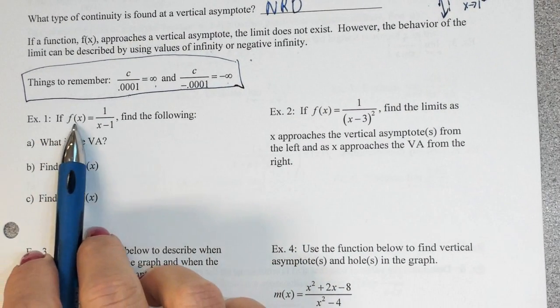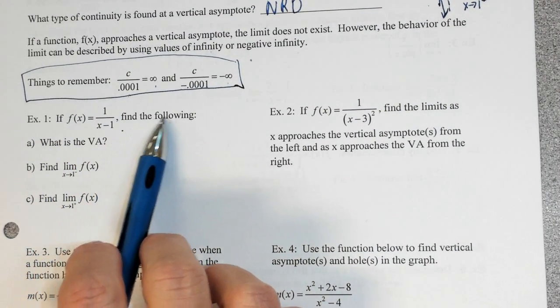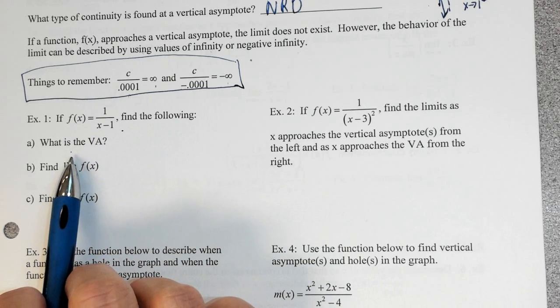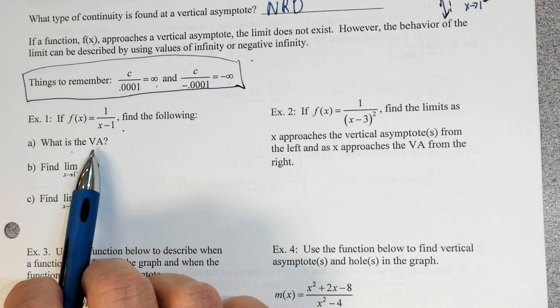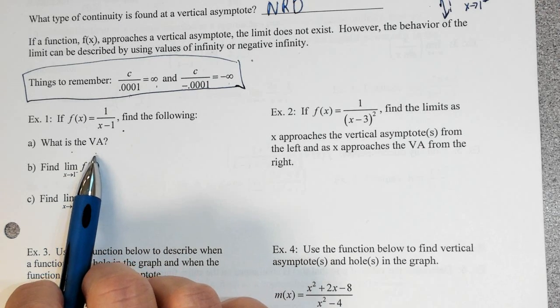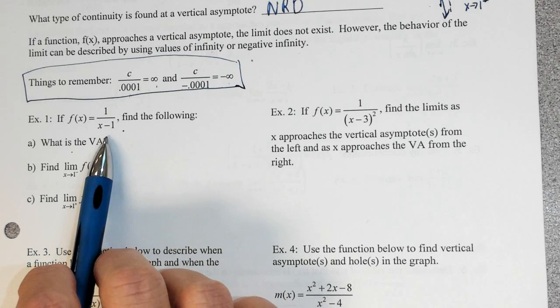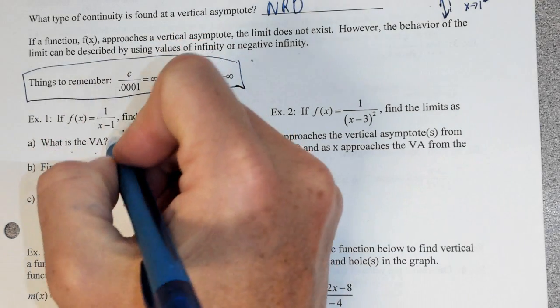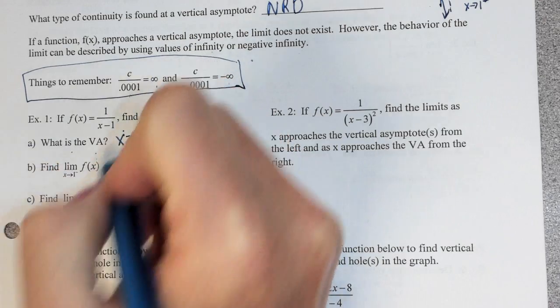So it says, if f of x equals 1 over x minus 1, find the following. What is the vertical asymptote? Peter, what's the vertical asymptote going to be? What makes the denominator equal 0? 1. So the vertical asymptote is going to be at x equals 1.